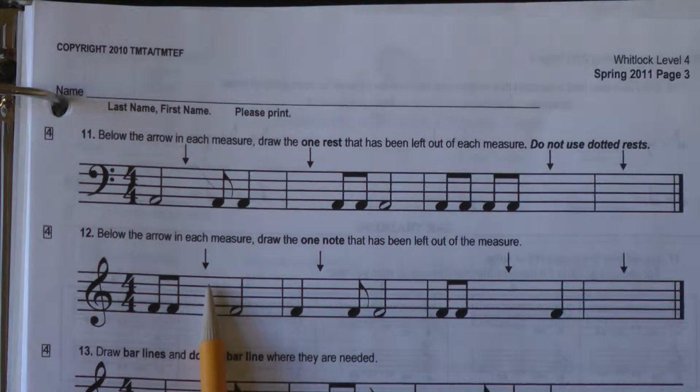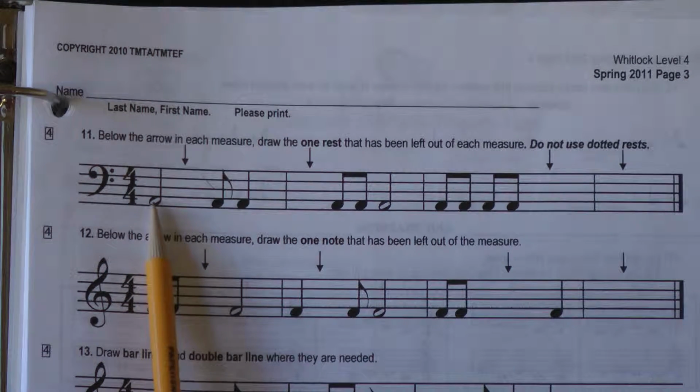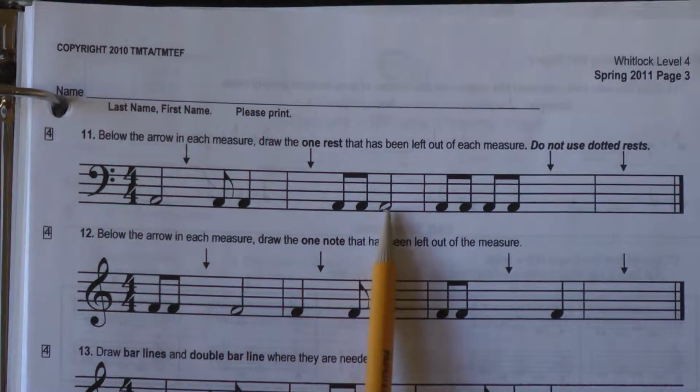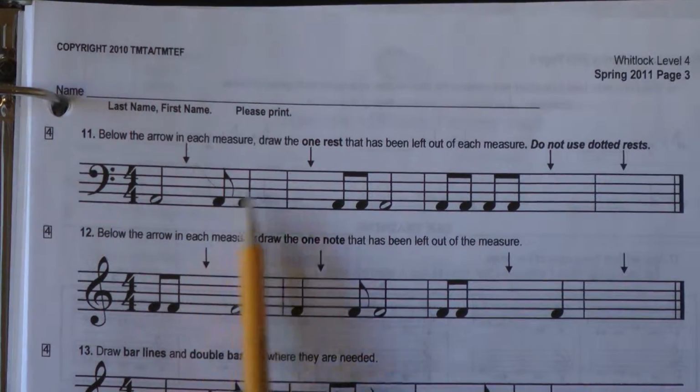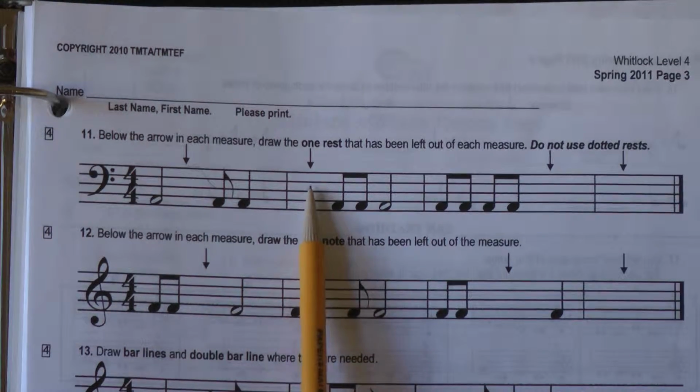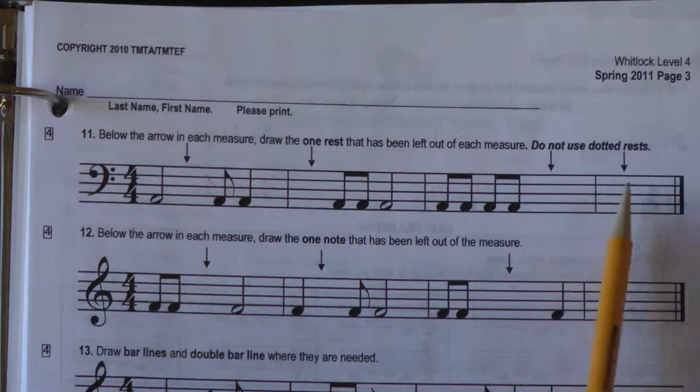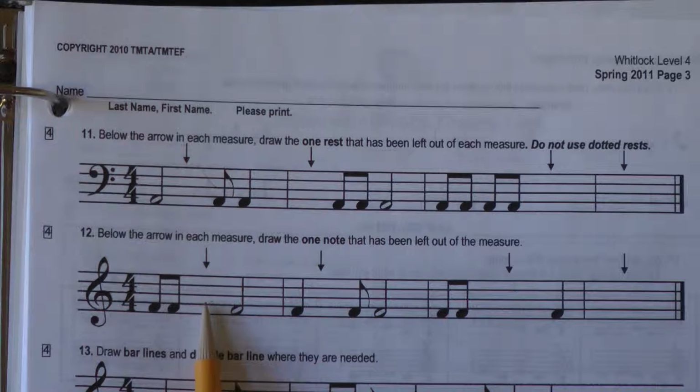So see if you can figure out how to finish that. Now below the arrow, you're going to draw the note that's missing. So I don't see any difference here. In this, excuse me, these are all going to be rests. A quarter rest, whatever this will be, these are all rests. Over here they're going to be notes.